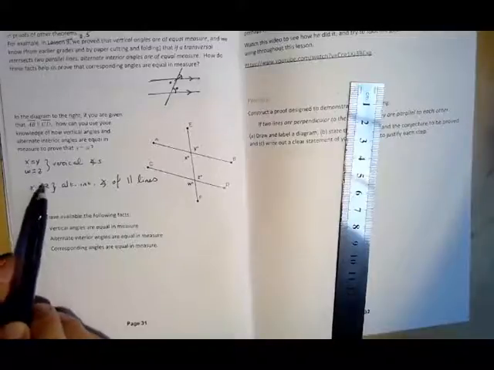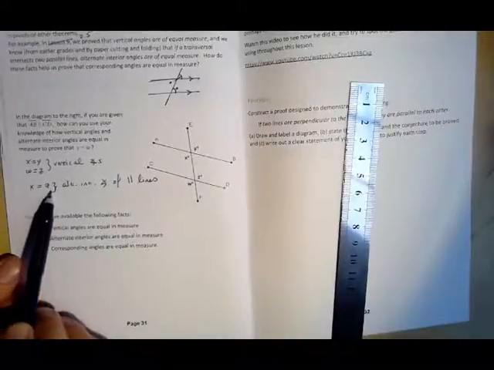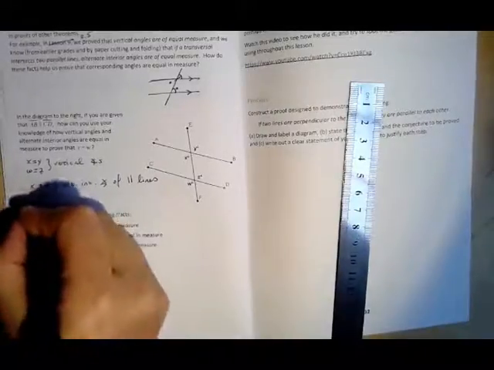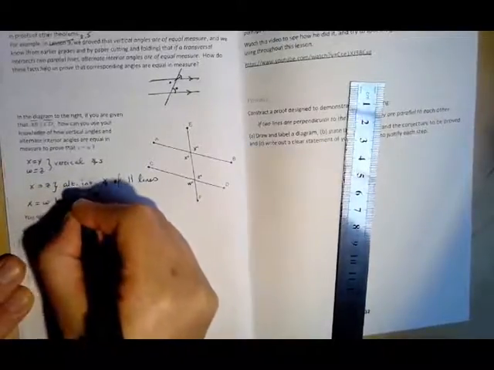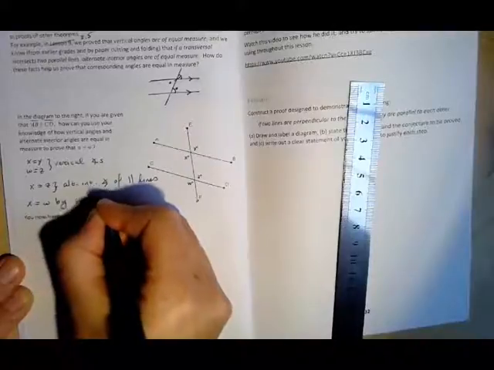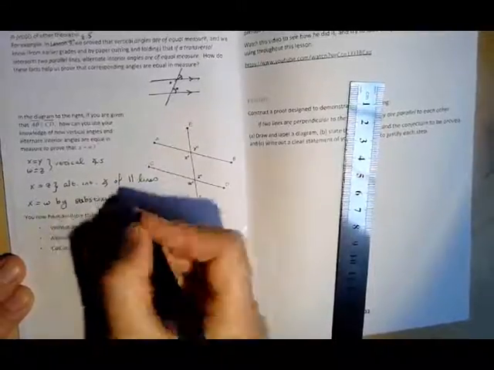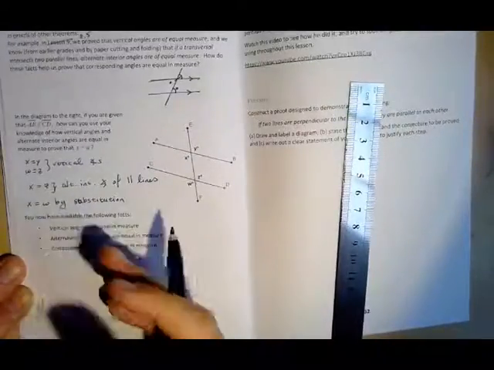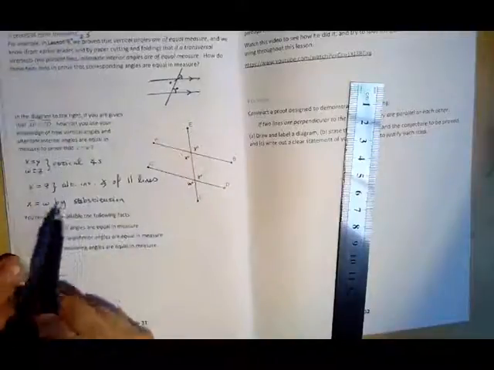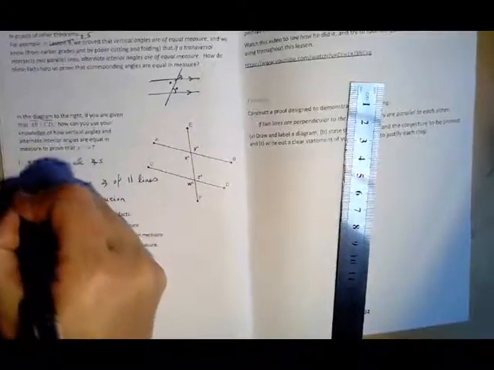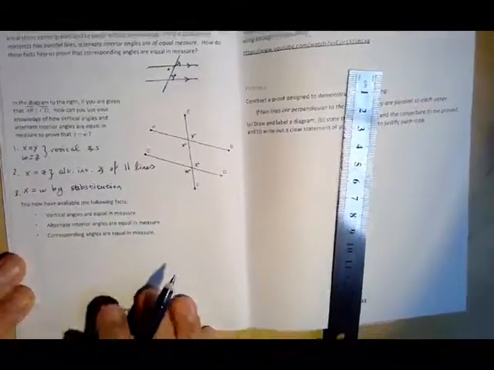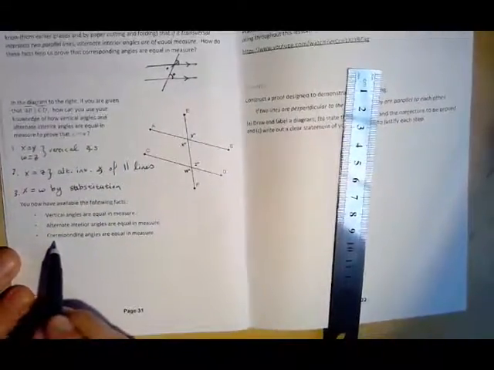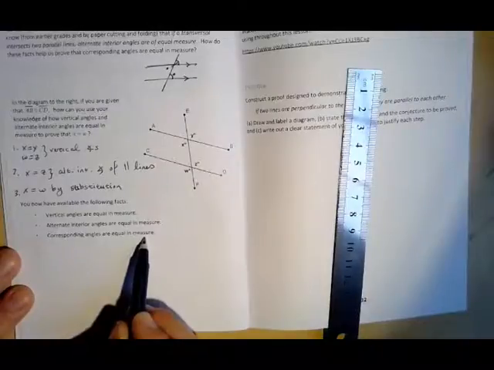We can say that if W is equal to Z and X is equal to Z, therefore X must be equal to W by substitution. Now this is not a formal proof because I haven't laid it out in two columns, but it clearly has all the elements necessary. It has all the steps listed, it has reasoning for each of the steps, and now it means we can use that corresponding angles are always equal in measure for any further proofs.